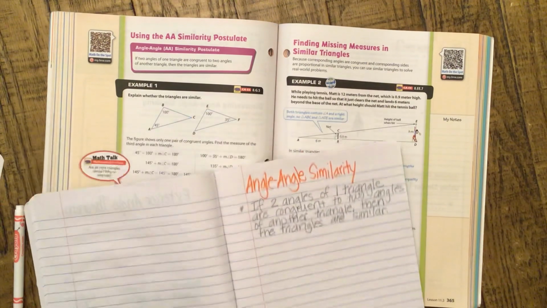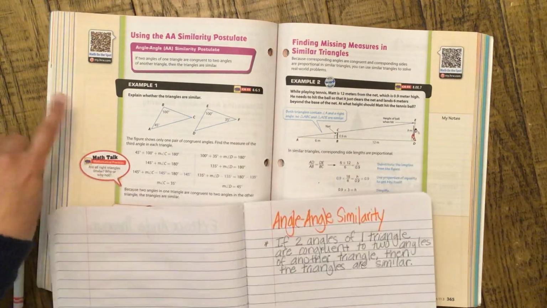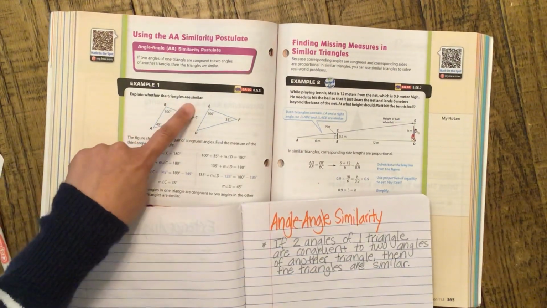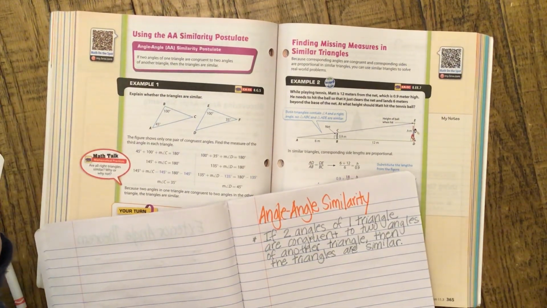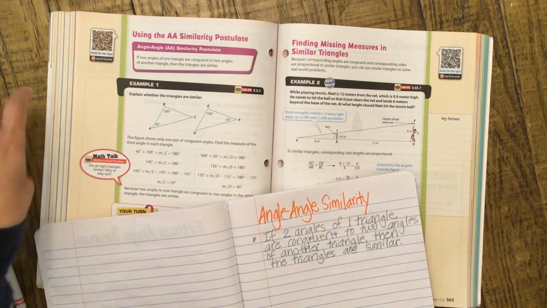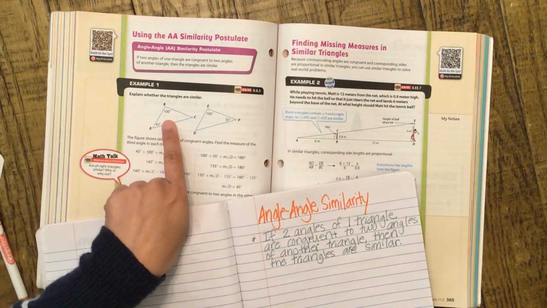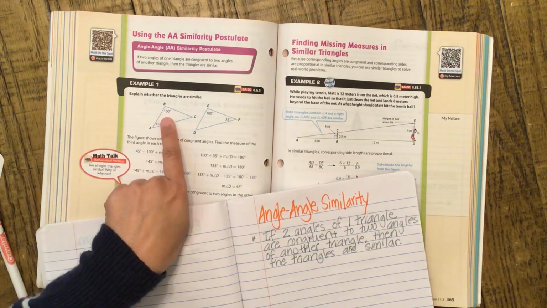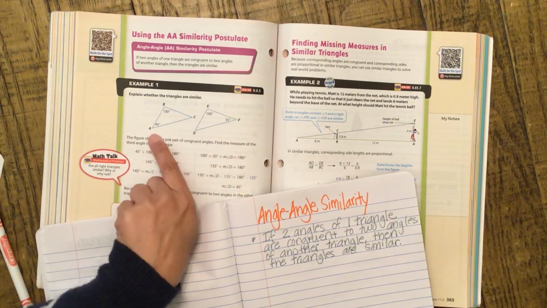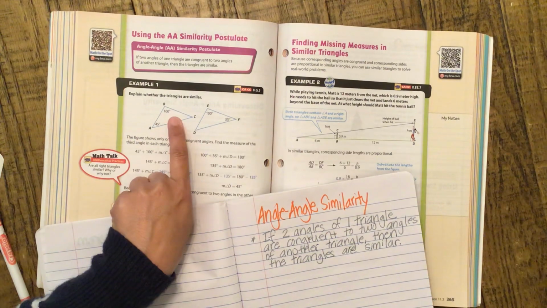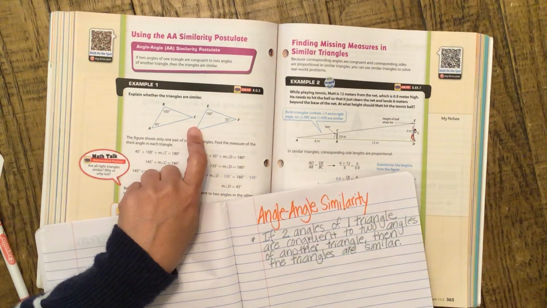And we are going to begin with looking at example number 1. Explain whether the triangles are similar. The postulate states that 2 angles must be congruent in order for them to be similar. In this case, we have one angle that's congruent, angle B and angle E, but the other 2 angles we don't know. We have a 45 here and an unknown. We have a 35 here and an unknown.